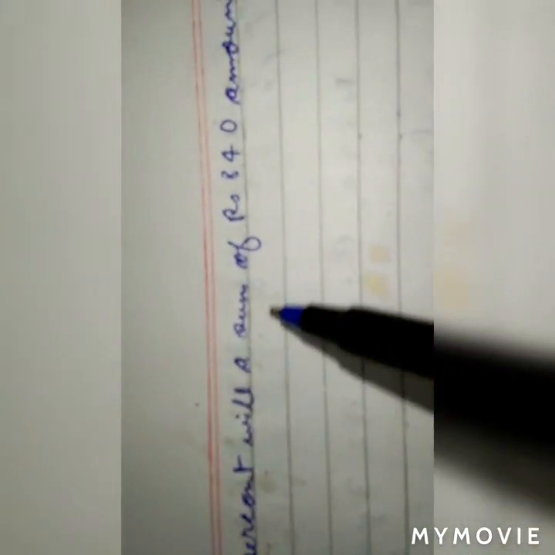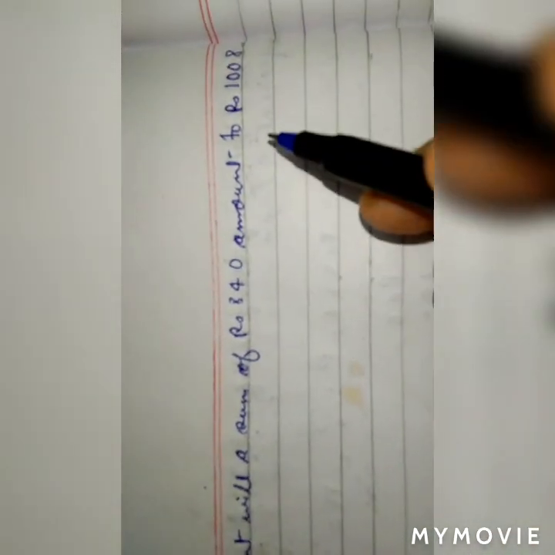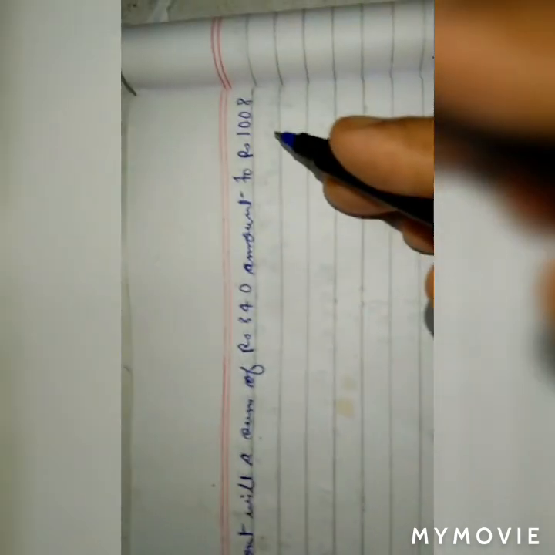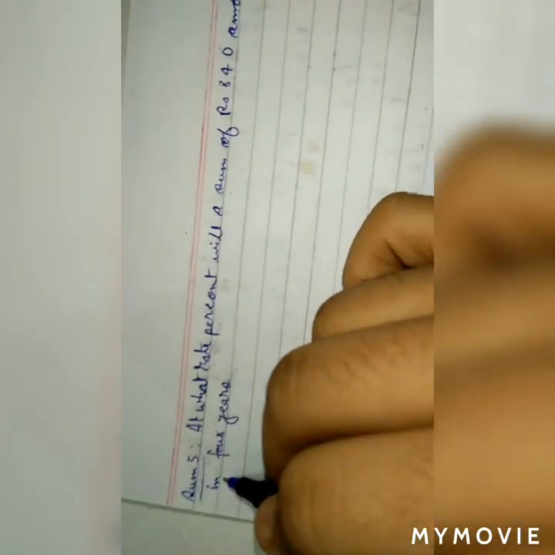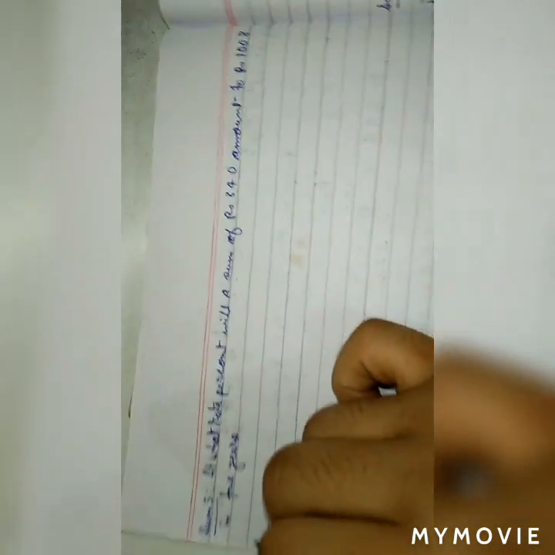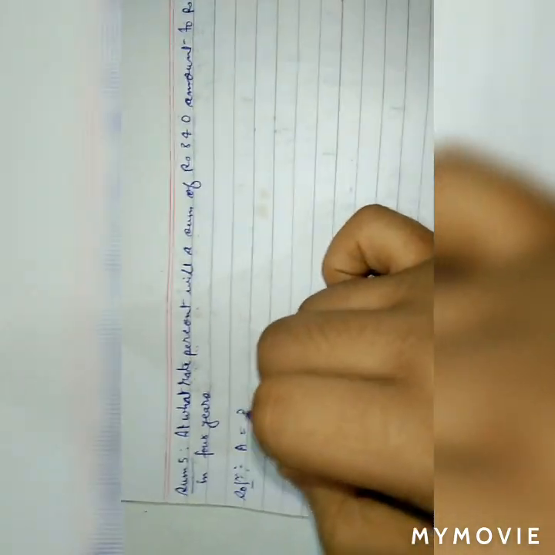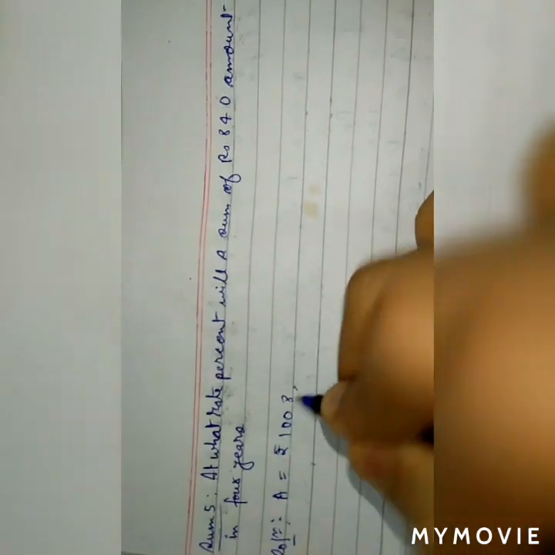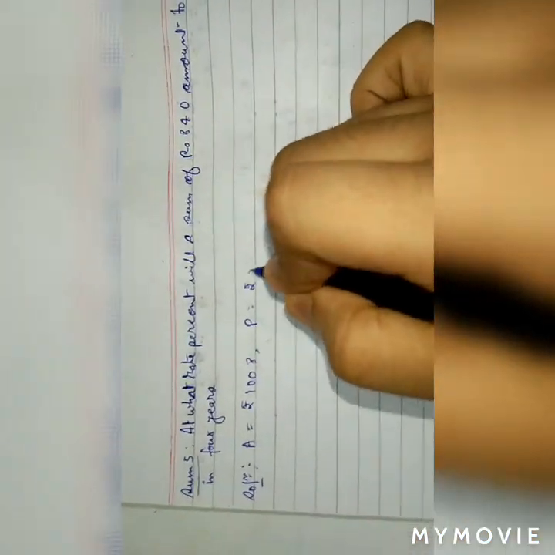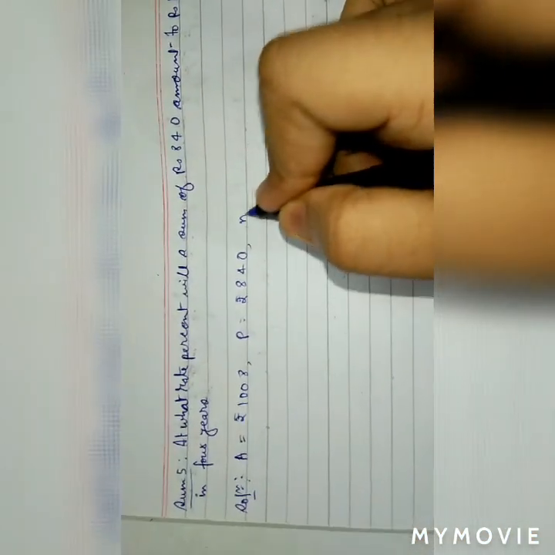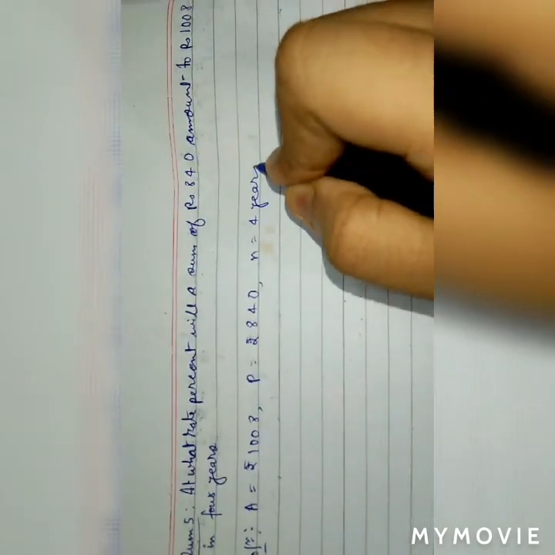Now we will solve sum 5. I am reading the question for you. At what rate percent will a sum of rupees 840 amount to rupees 1008 in 4 years? Okay. First of all, we will write the given criteria. Amount equals rupees 1008. Principal is rupees 840. N equals 4 years.